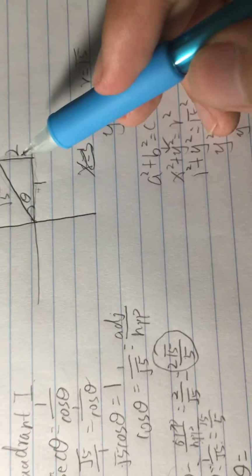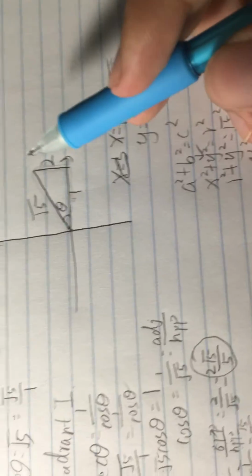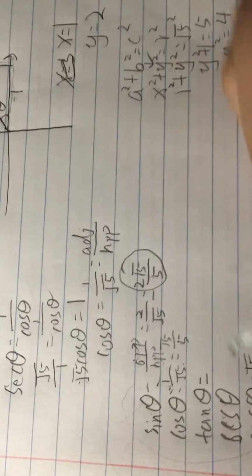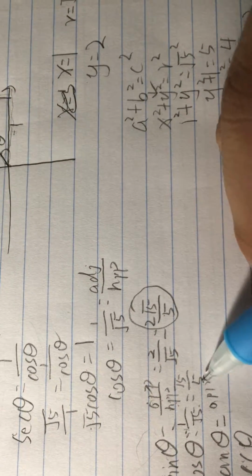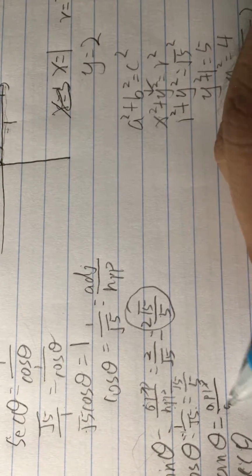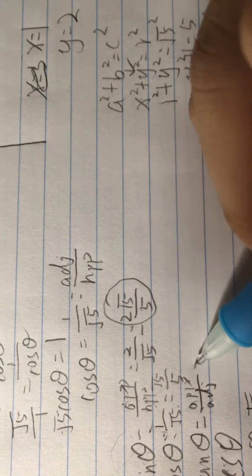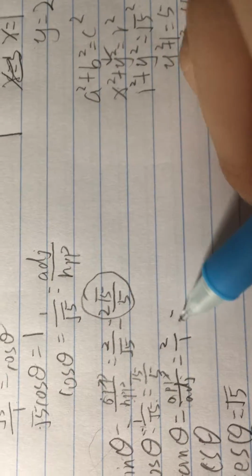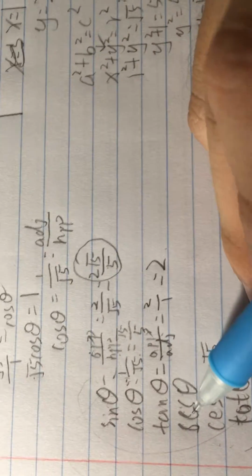So for tan theta, we already know from the equation that tan theta should be opposite side over adjacent side, which should be 2 over 1, which is 2.